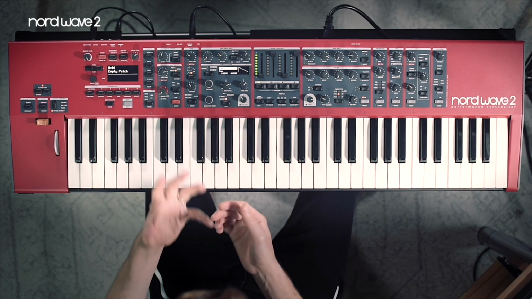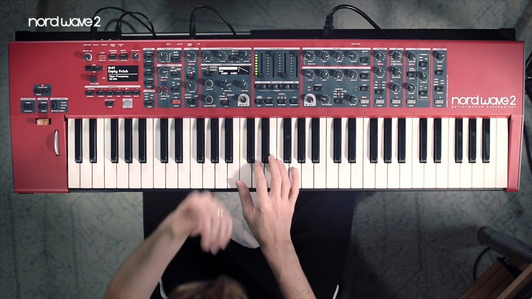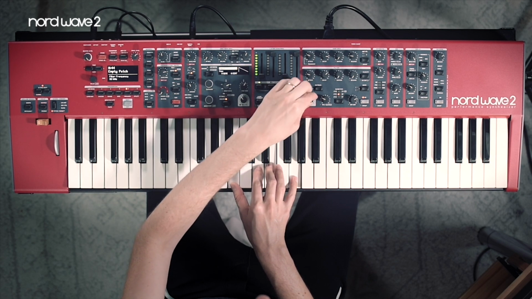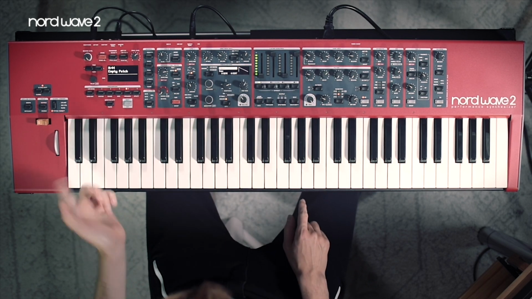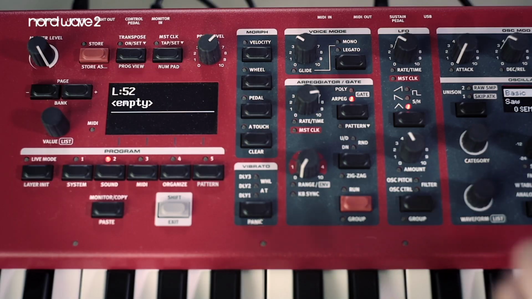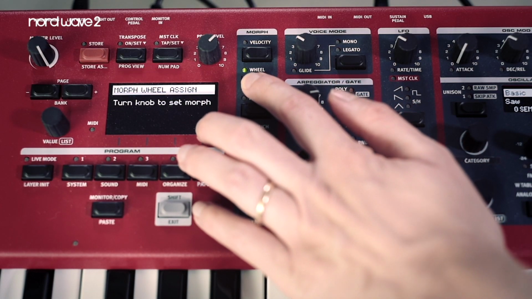Let's do a classic case where we have just a sawtooth wave here. And we're going to map the wheel to the frequency. All you got to do is hold the morph you want, in this case the wheel, and then bring it up to the highest value of the parameter. So in this case we want the whole thing. And so now this should work.